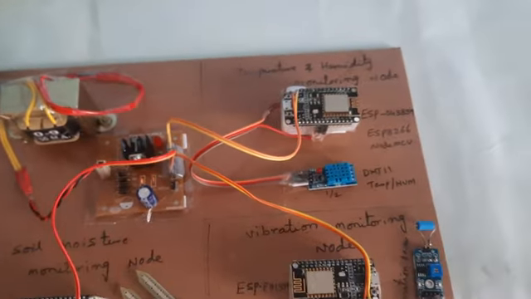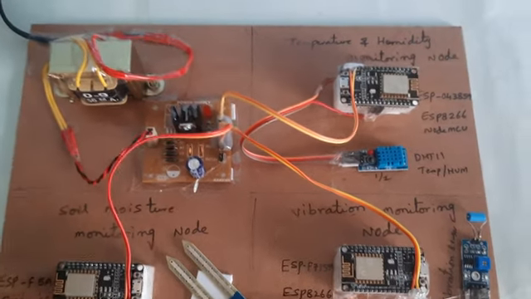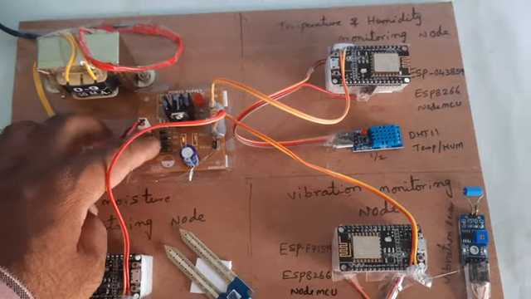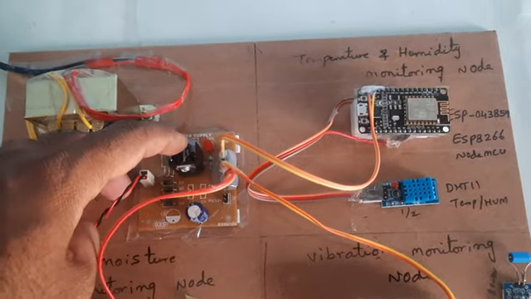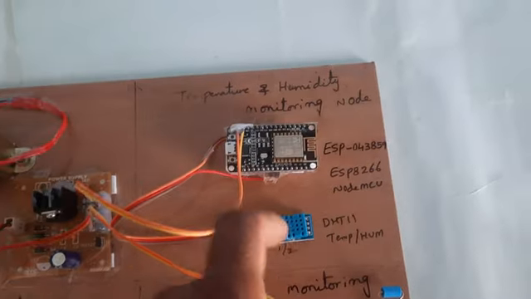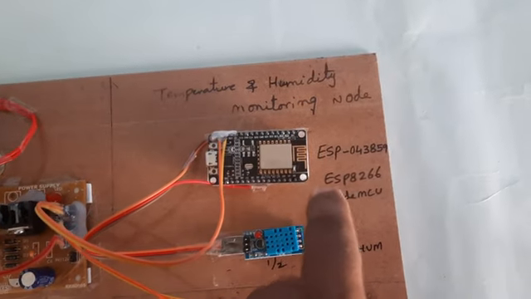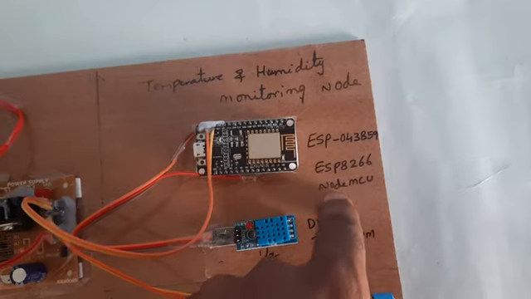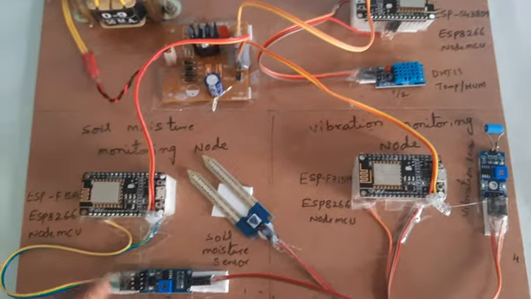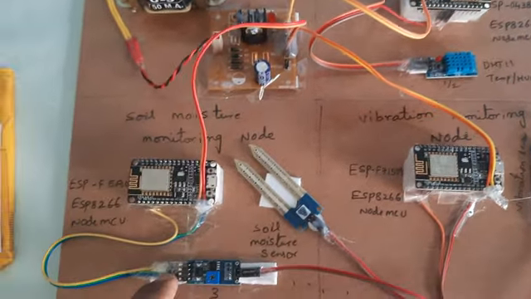So let us come to the hardware part. Here we are using a 230 input step down transformer, 9 volts output AC, bridge rectifier, filter capacitor, 7805 regulator, 1 LED power supply board. Node 1 consists of NodeMCU ESP8266 with DHT11 temperature and humidity sensor. Node 2 consists of NodeMCU ESP8266 with soil moisture sensor. Node 3 consists of vibration sensor.